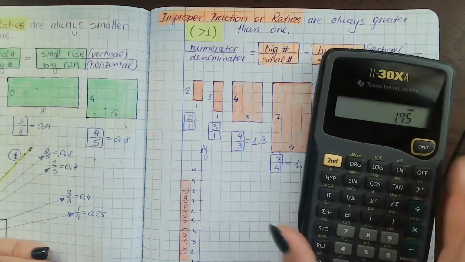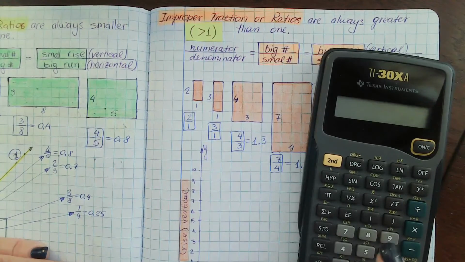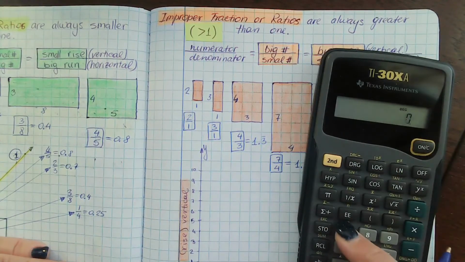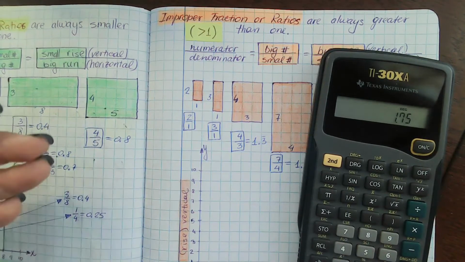So I can use a calculator. In a calculator, 7 goes first. So 7, then we divide, fraction means division, by 4, 1.75.